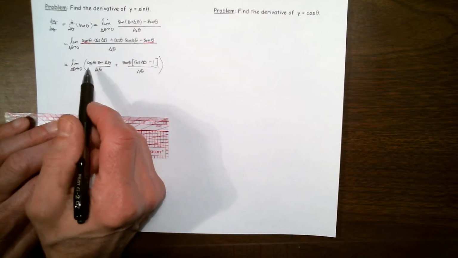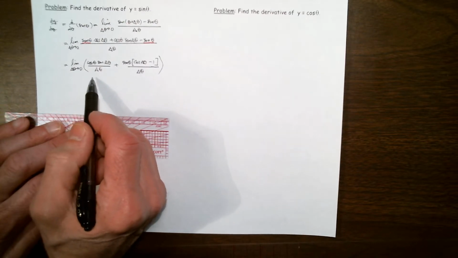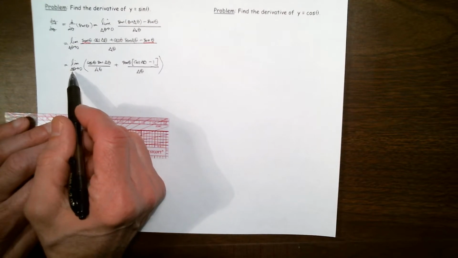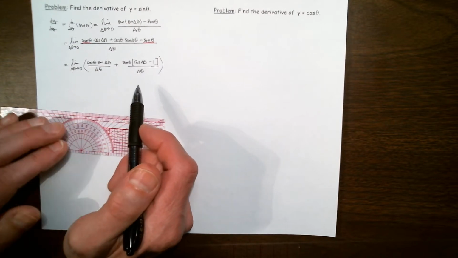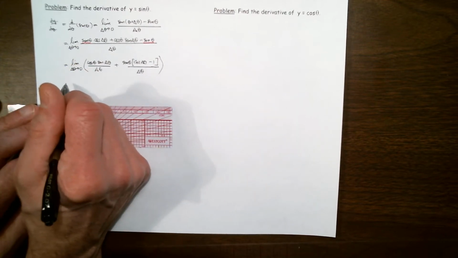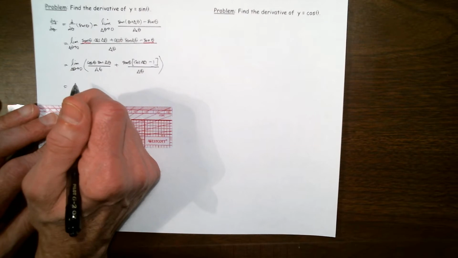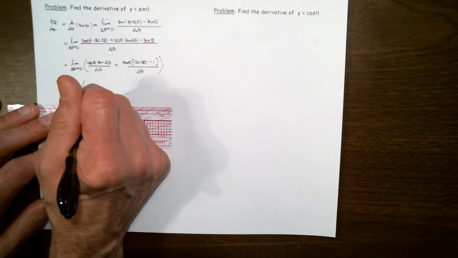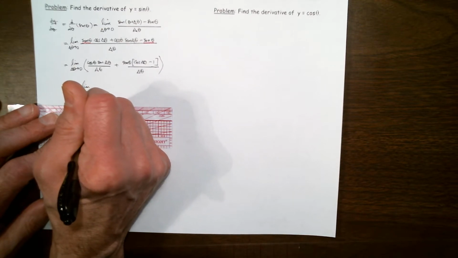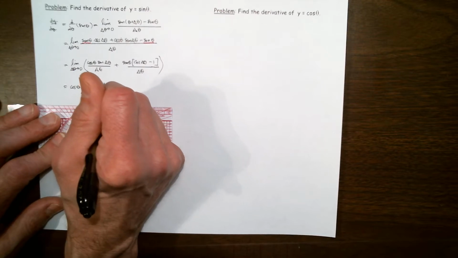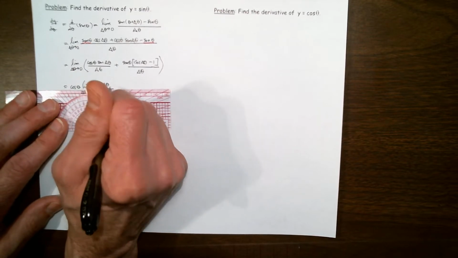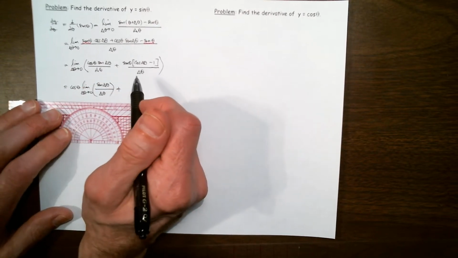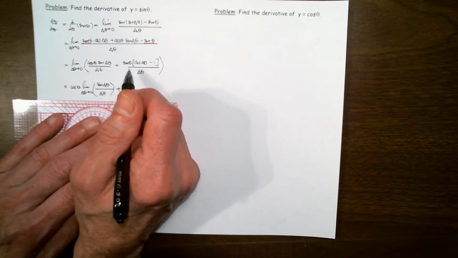What we notice is this first ratio has a factor cos theta. Of course, cos theta is independent of delta theta, and so that factor could be pulled in front of the limit operator. So we could rewrite the problem as cos theta times the limit as the change in theta goes to 0 of sine delta theta divided by delta theta, plus the second limit, which involves the factor sine theta.